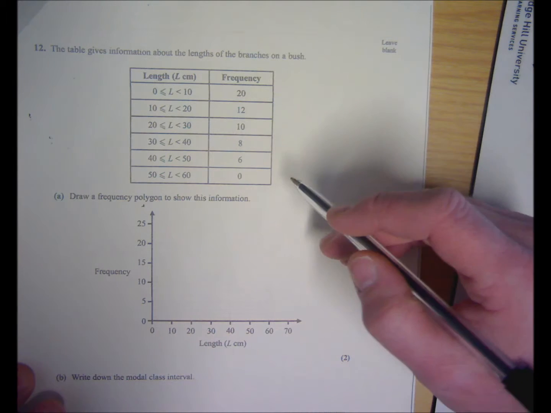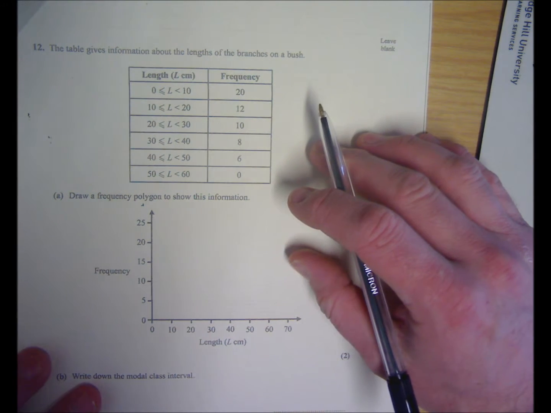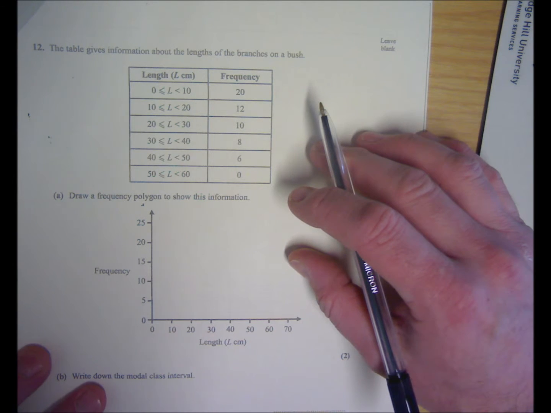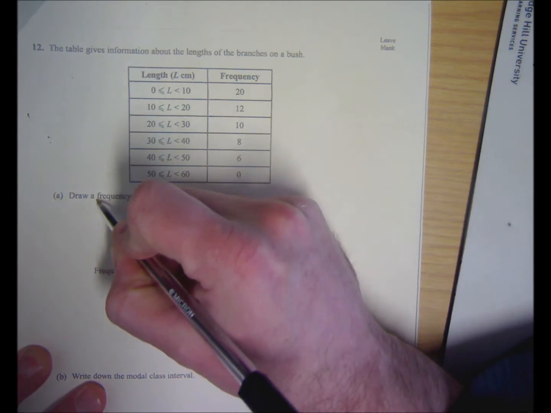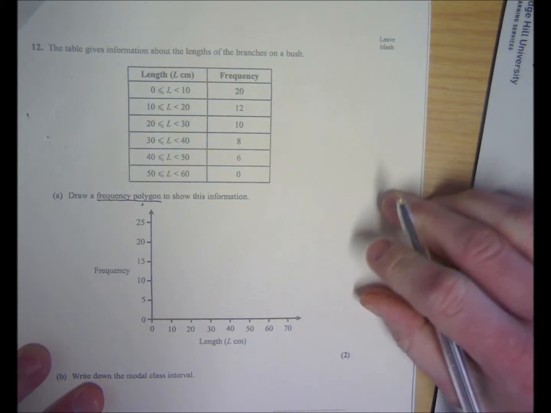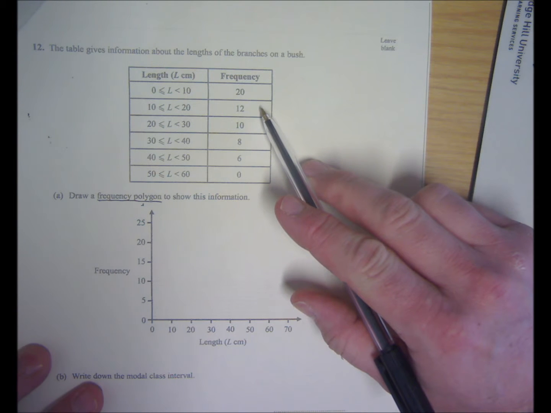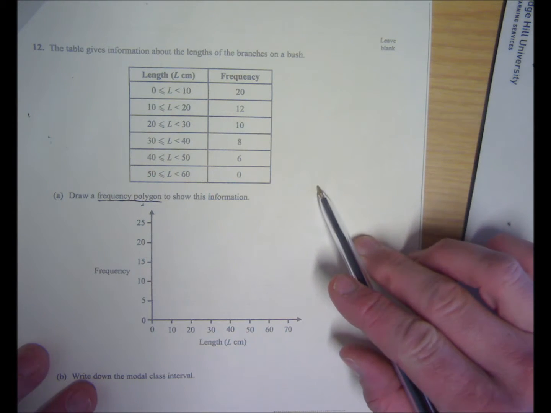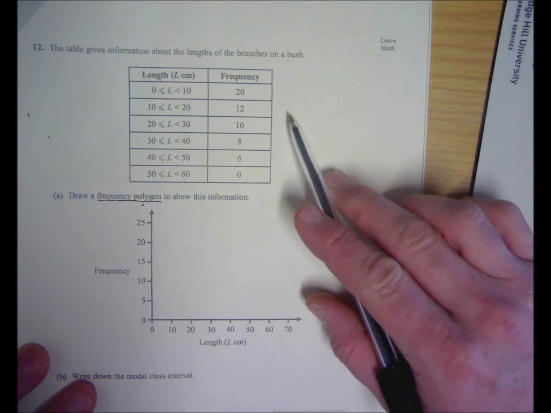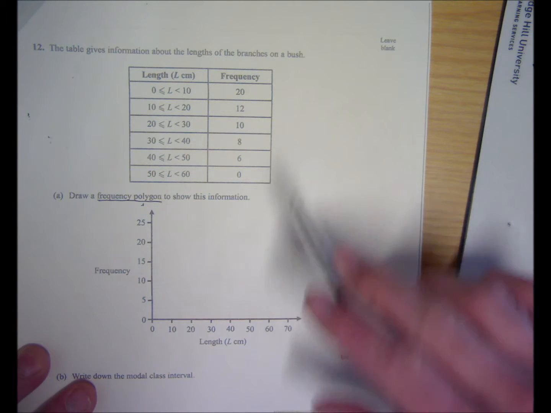Okay, quick video on a topic that a lot of students get mixed up on. Well, actually, it's fairly straightforward, but you've got to remember these two words: frequency polygon. The question looks very similar to maybe a cumulative frequency or mean from a frequency table. If it's a cumulative frequency, it might have another column there. If it was mean from a frequency table, I wouldn't have a graph underneath. So that's kind of a little clue.